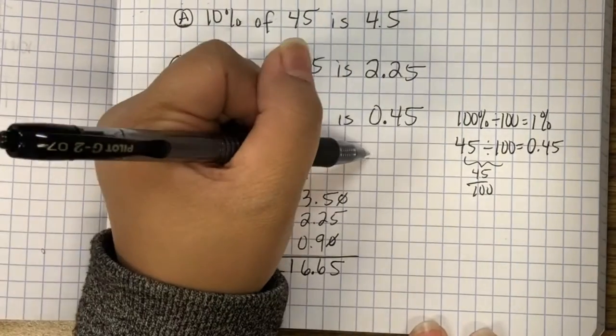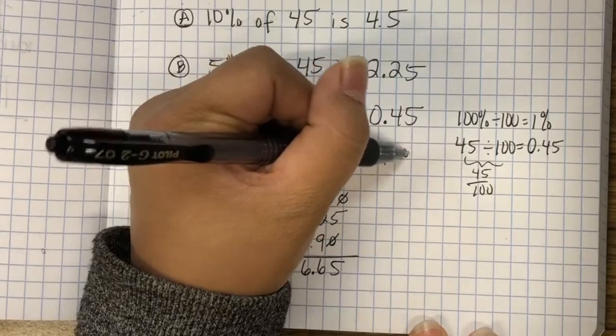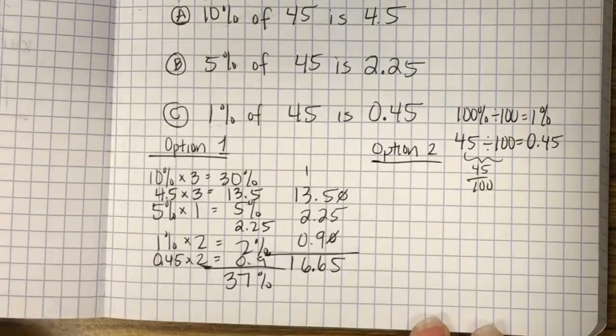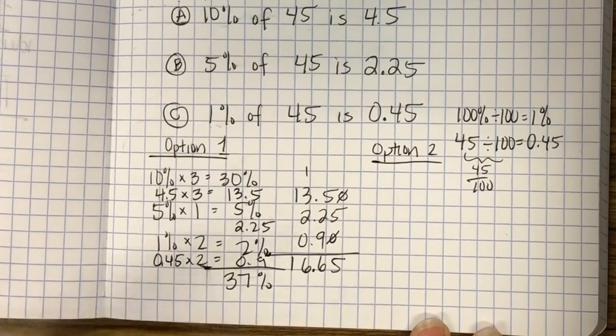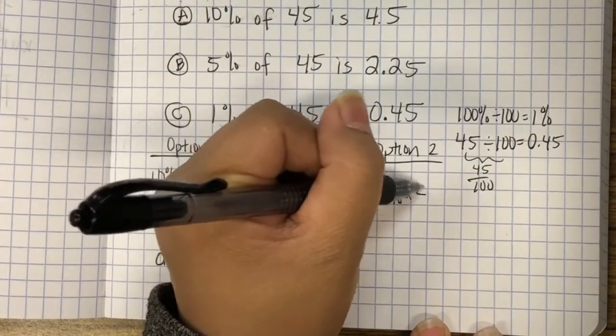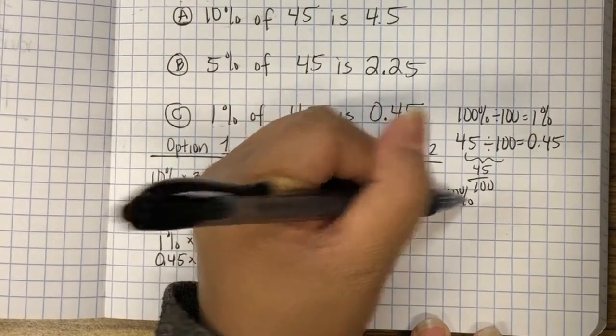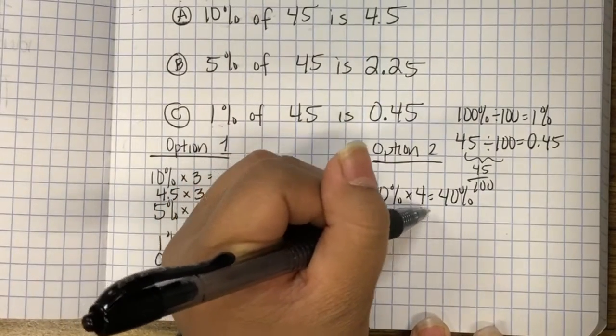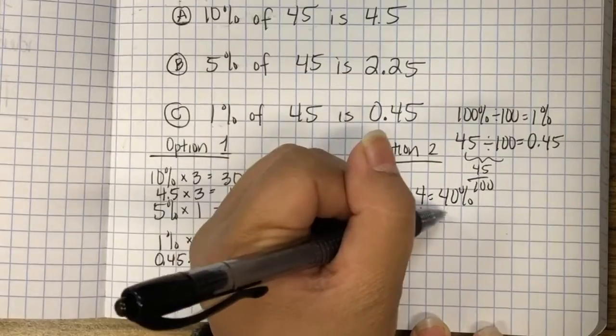Okay, option 2, let's see, we're trying to get 37%. Oh, we can actually do 10% times 4 gives us 40%. So that's 4.5 times 4 equals, I believe, 18.